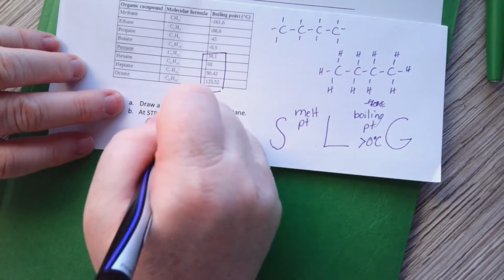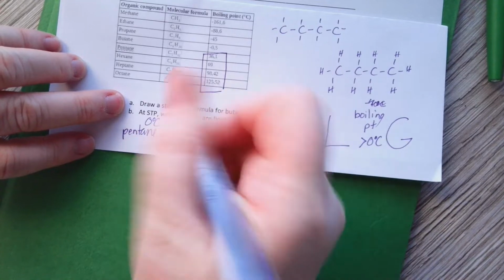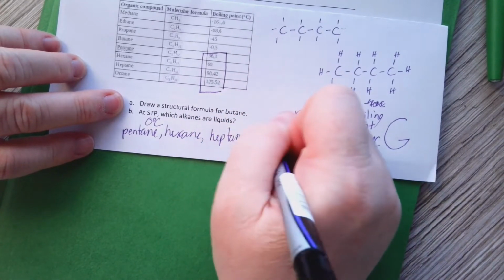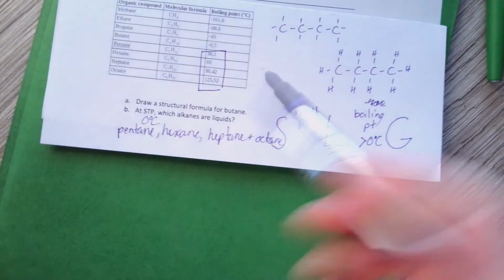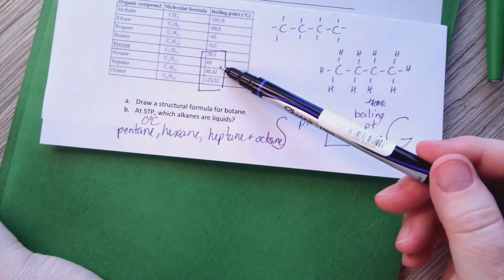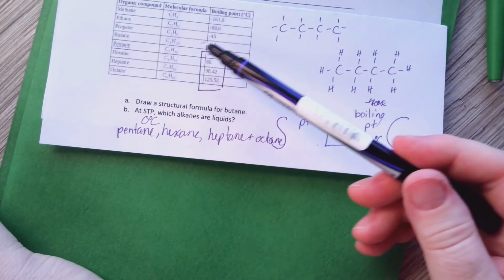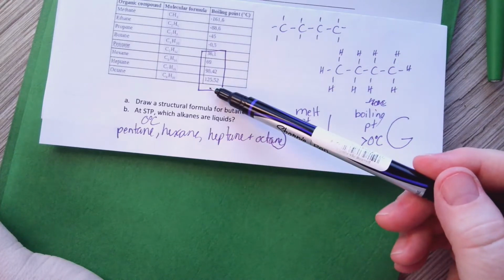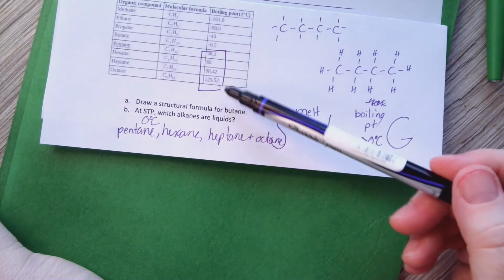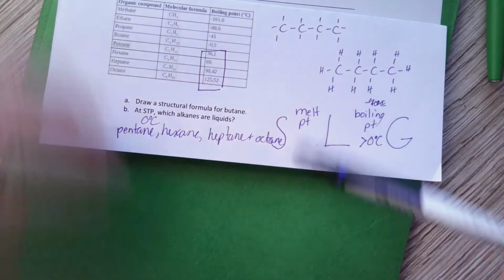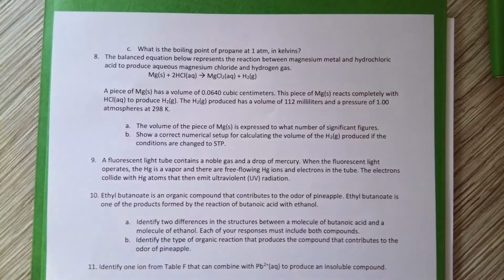So this would be pentane, hexane, heptane, and octane. Now this should make sense because as the number of carbon atoms increases, the intermolecular forces increase. So these are liquids instead of gases because they have stronger intermolecular forces. Okay?